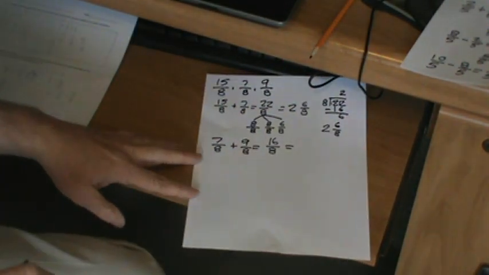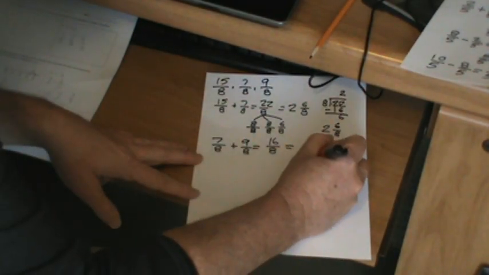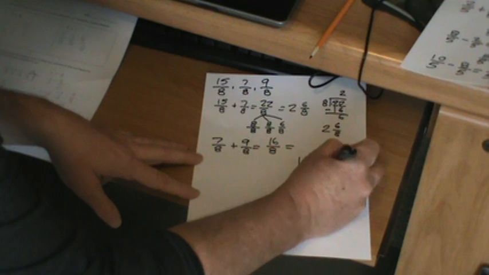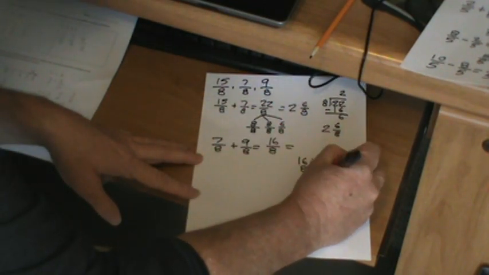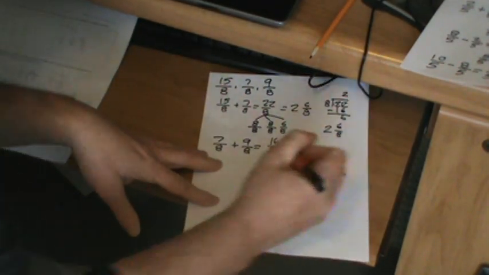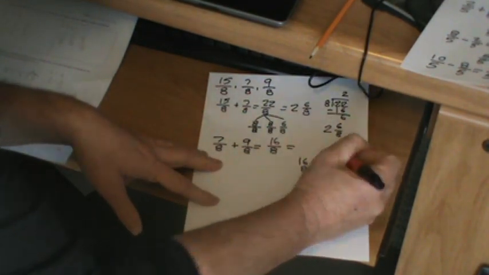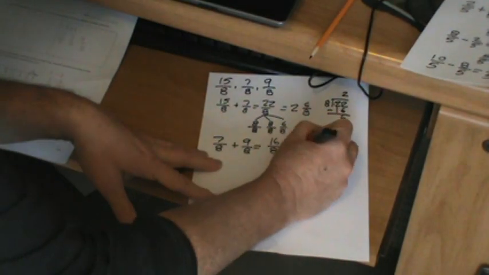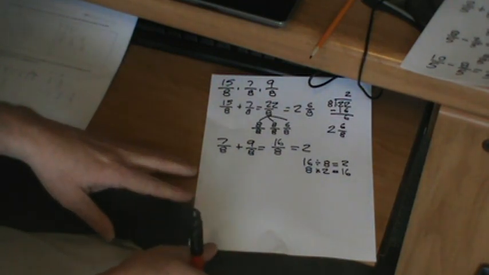Remember we were doing those sentences? So 16 divided by 8, and 8 times the number equals 16. What's going to fit there? What number? Well, 8 times 2 is 16. So 16 divided by 8 must be 2. And then our answer right here is 2. Because remember, fractions are just division. 16 divided by 8.